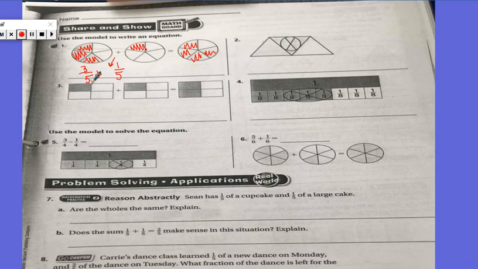Okay, this is good because my denominators are the same. So equals, 3 plus 1 is 4. My denominator stays the same. And that's what I have here, because this piece moved over and took over this piece. So now I have 1, 2, 3, 4 out of 5 total.